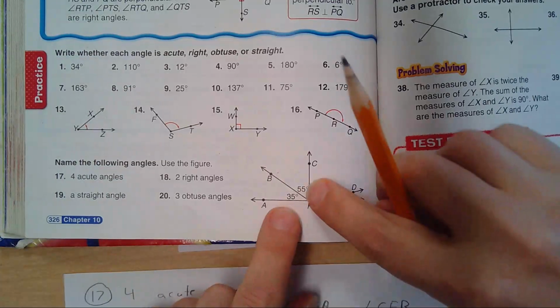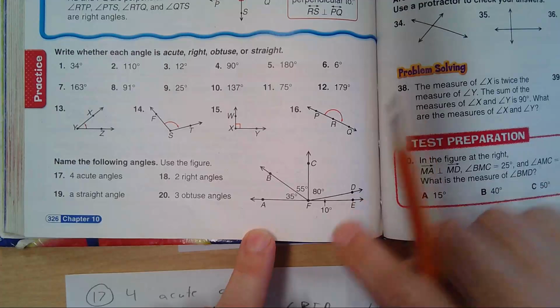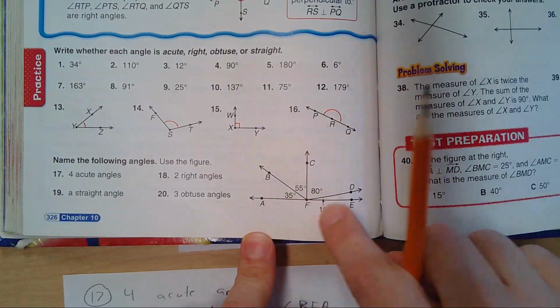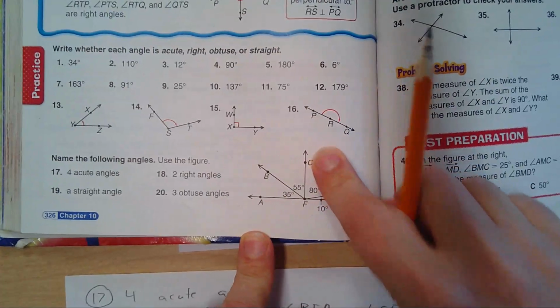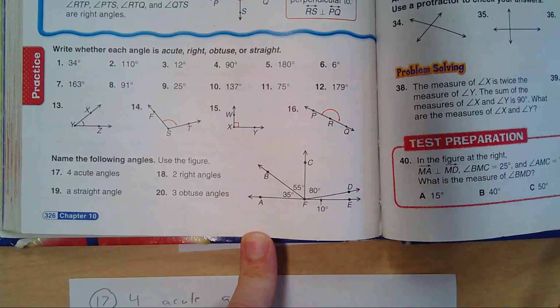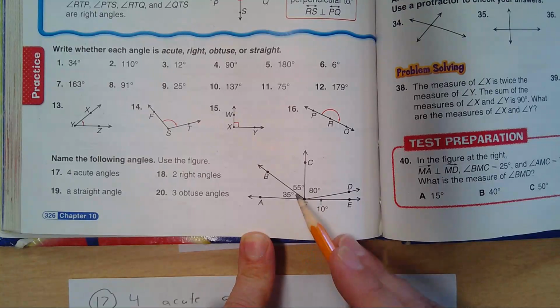Yes. I can add these two angles together. Angle AFB and BFC make angle AFC. It's made up of two angles, essentially. The sum of these two angles, a 35-degree angle plus that 55-degree angle, equals 90 degrees.